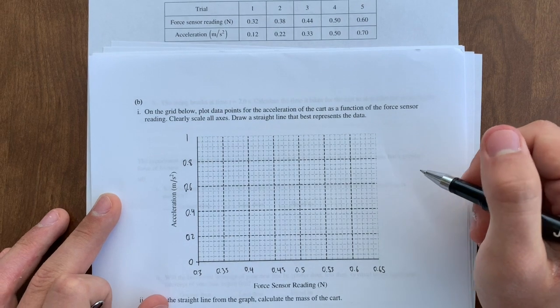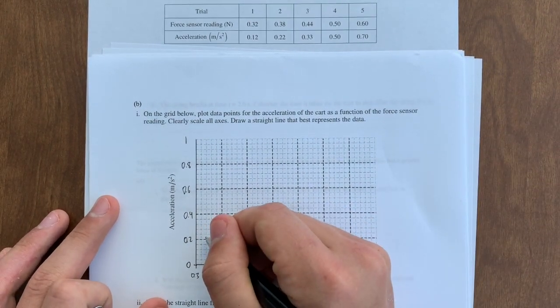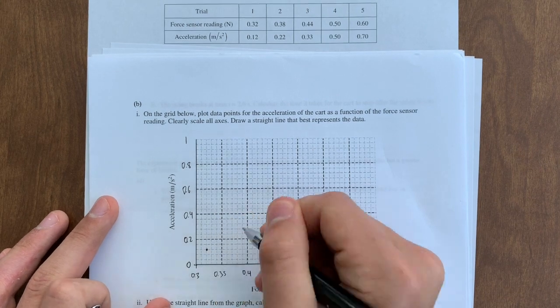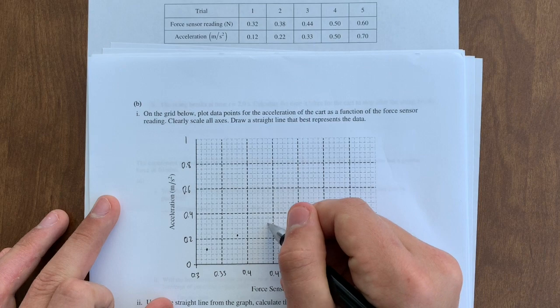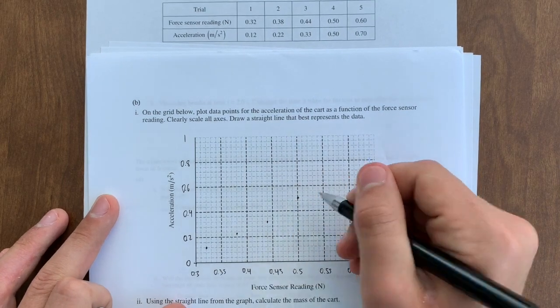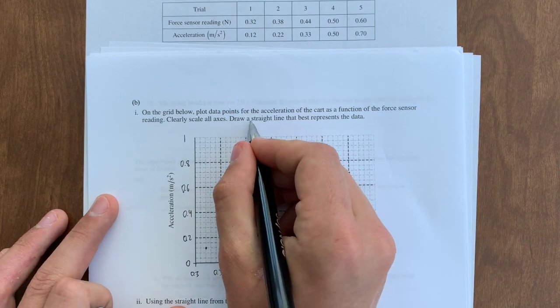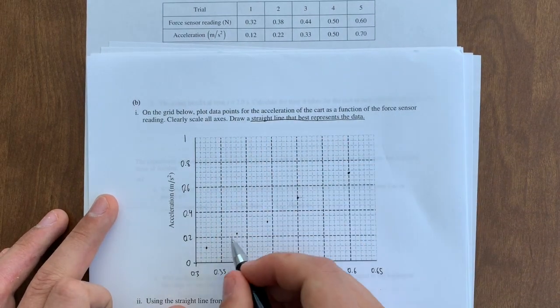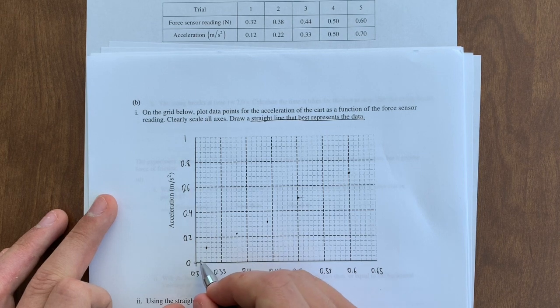Now all we need to do is label our points. So I'll do that right now. And done. Now we need to draw a straight line that best represents the data. So doing that, we get something like this.